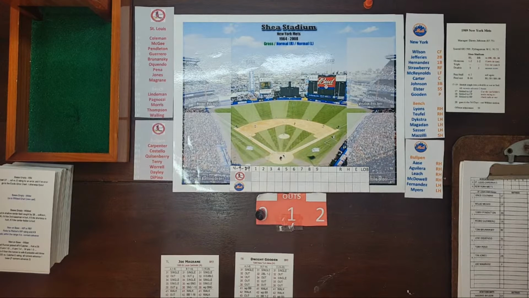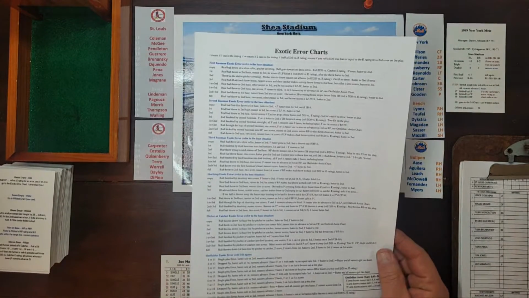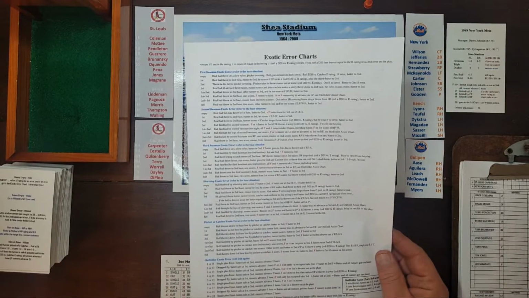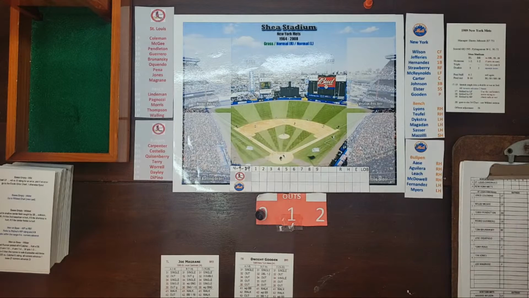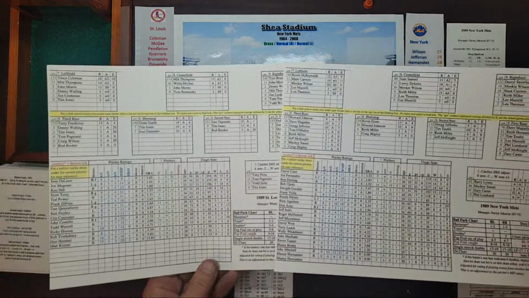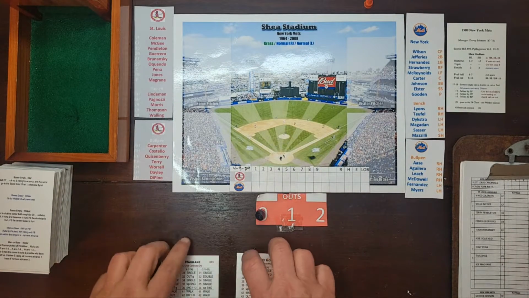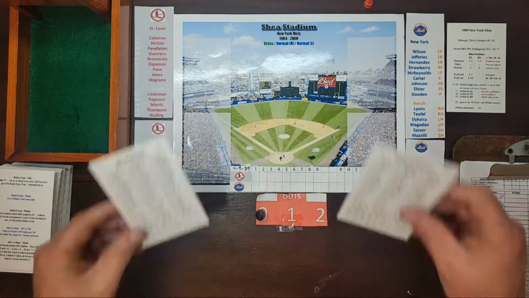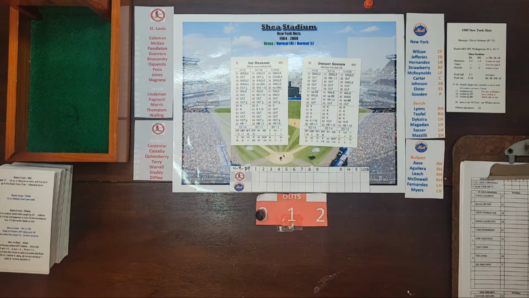All right, but I did learn something in the previous video, at least one thing in particular, and that was the exotic error chart. So I will have the exotic error chart. I did print that out. So if we get an exotic error coming up again, then I'll have it in front of me. Obviously, we have the team defensive sheets. I've got those in front of me. And the starting pitchers for today's game from Shea Stadium, it is Dwight Gooden, the right-hander, against Joe Magrane, the lefty.